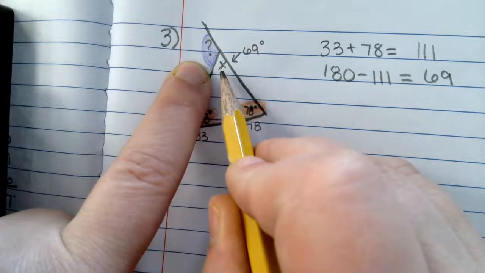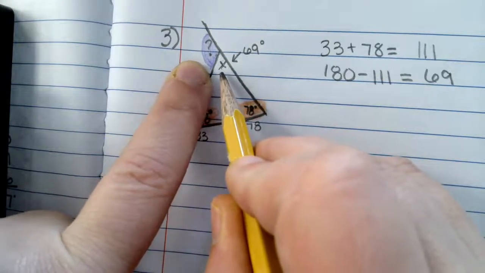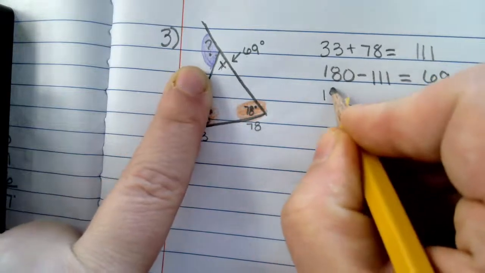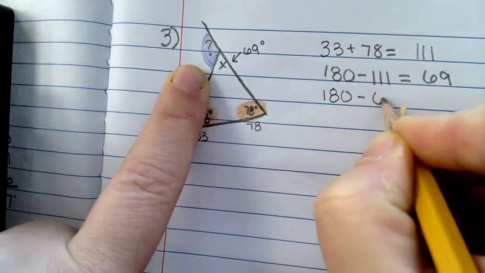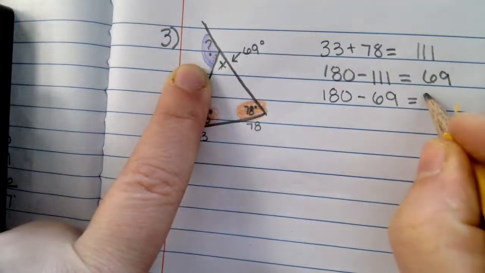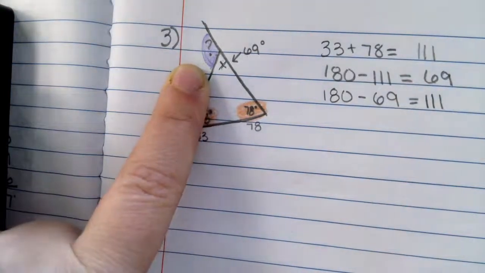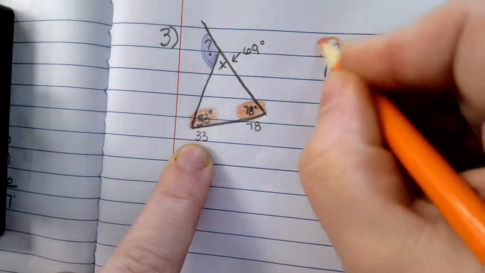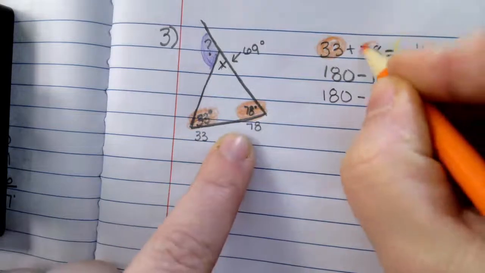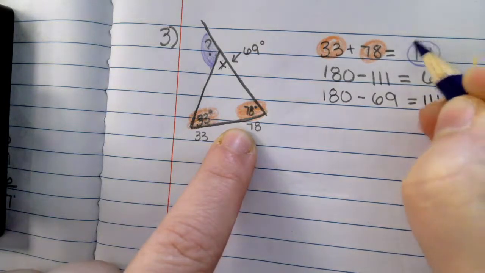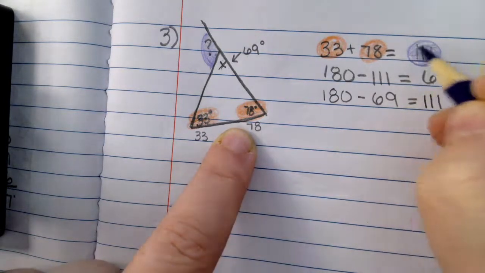So really the idea of doing our remote interior angles, this 33 plus 78, gives us that 111 right off the bat, without having to do minus 180 and then 180 minus again. So we don't have to do all that work. Again, if you do that work, that's okay. But here we know our question mark is actually equal to 111 degrees. And we could have just done that by doing 33 plus 78 the first time around.